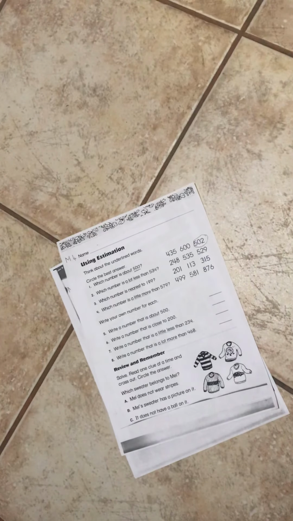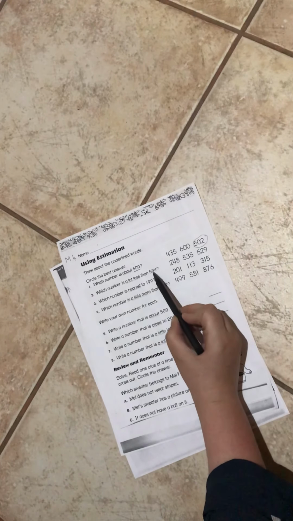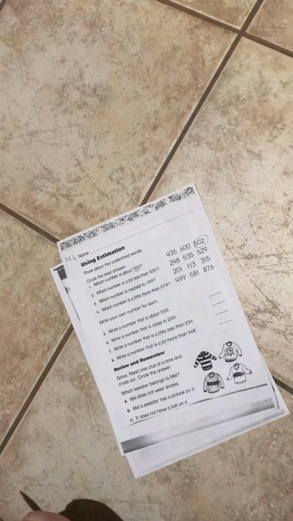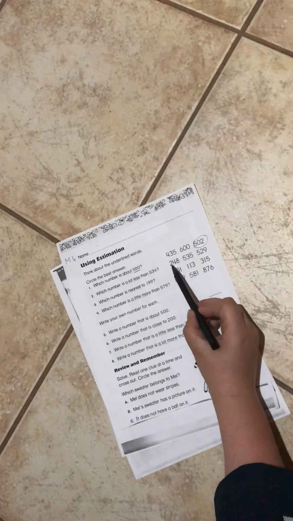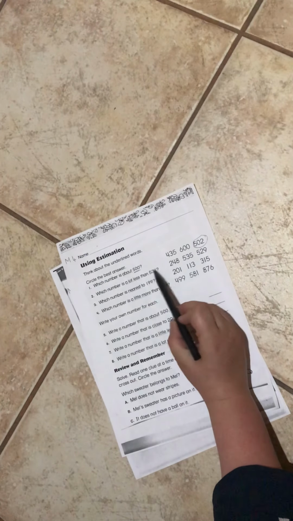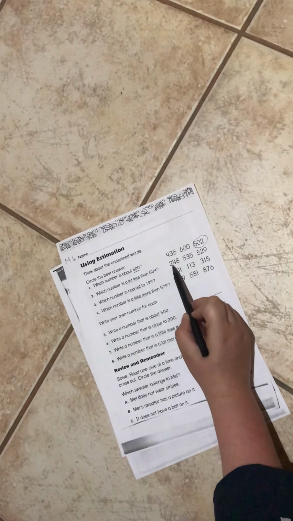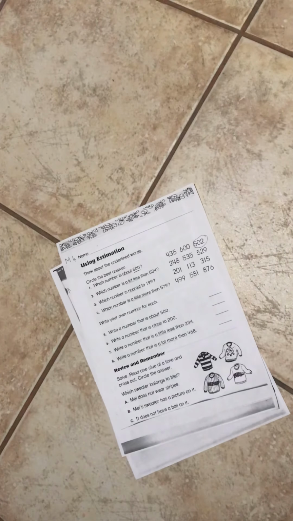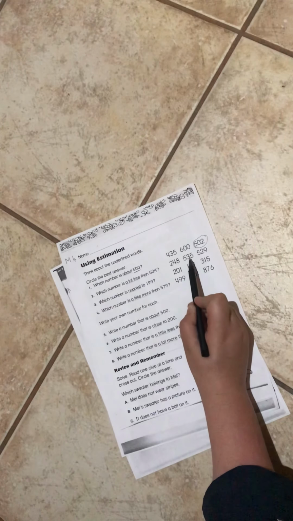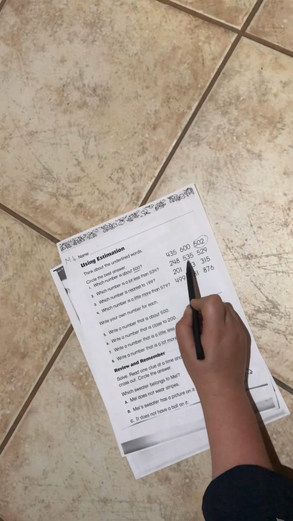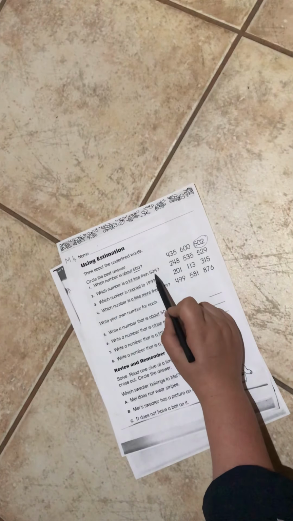Number 2, which number is a lot less? Remember, now the number must be smaller than 534. And they ask for a lot less. 248. What's the difference between 500 and 200? That's a big difference. 200 is a lot less than 500. So we know this is possibly one of our answers. 535. 35 is more than 34.